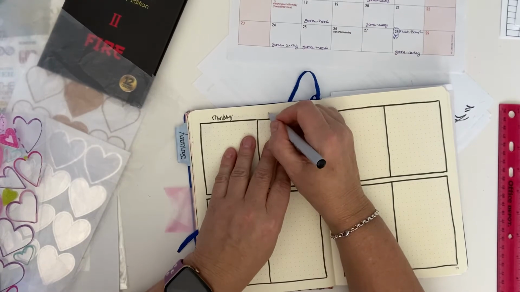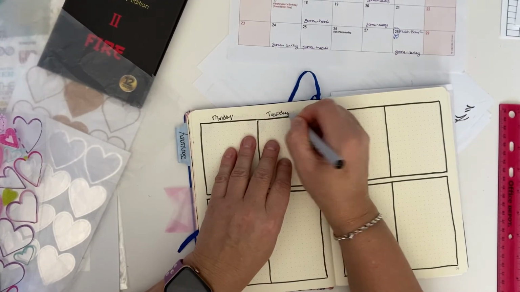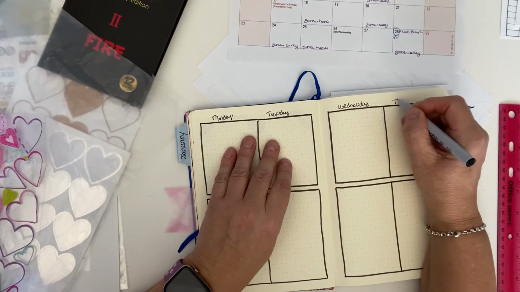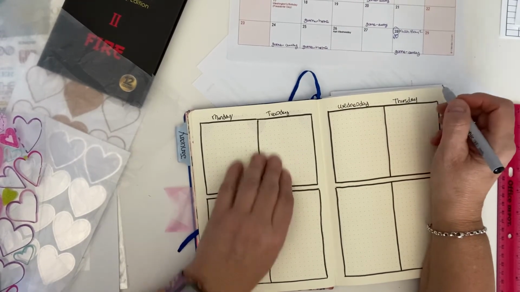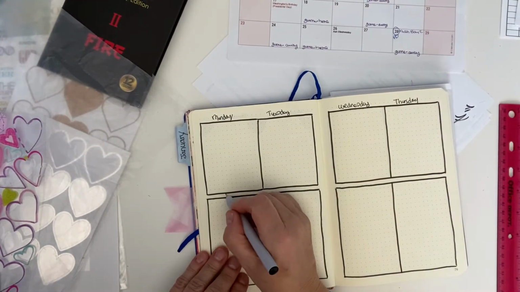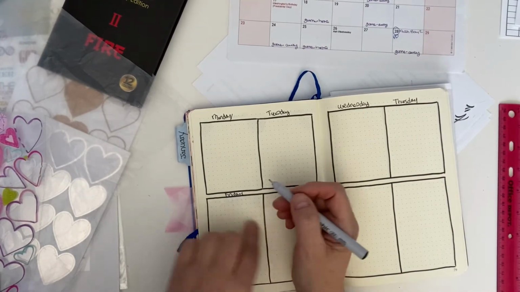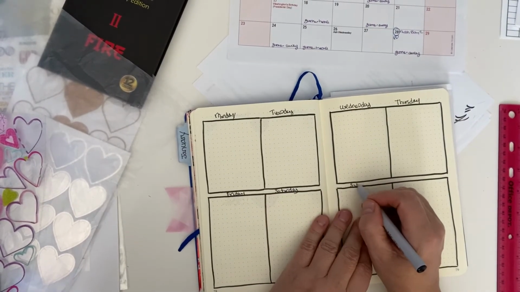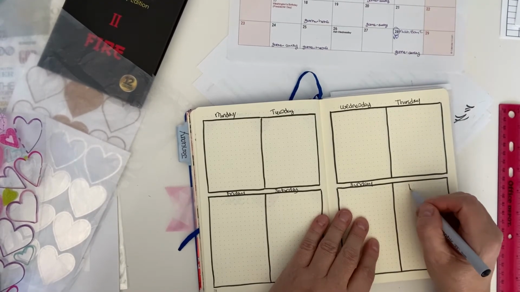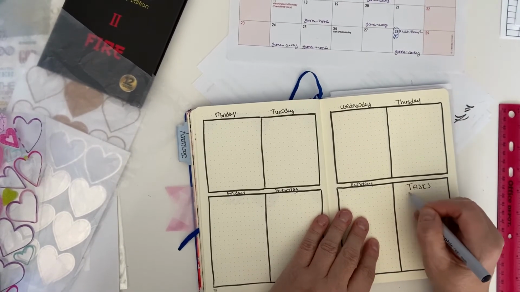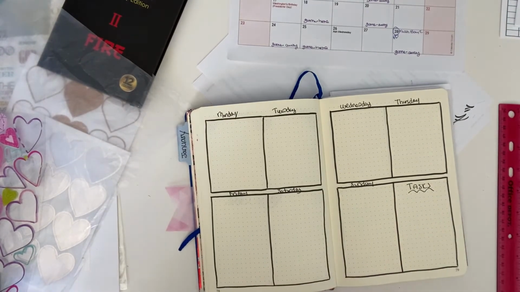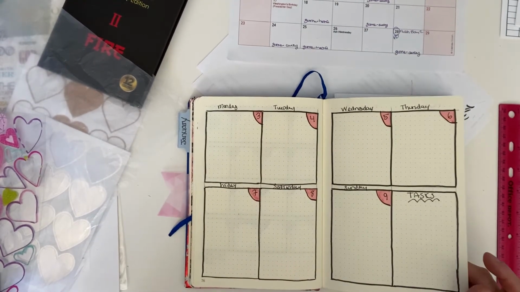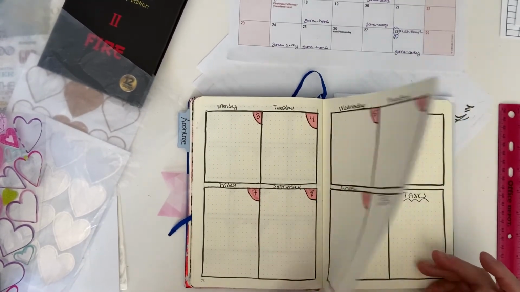So here we're going to do our dates again. I just went up because of the Y's. I didn't really want them falling down into the box. And then we have our tasks. Okay, so that's how you're going to do the spreads. I don't think I have to do all of these for you to get the idea.